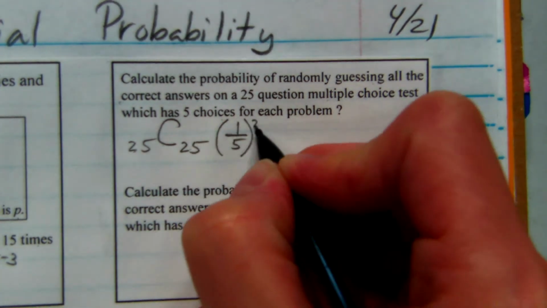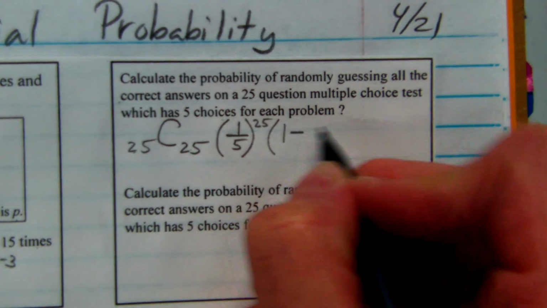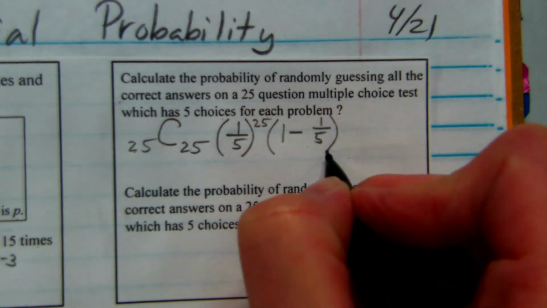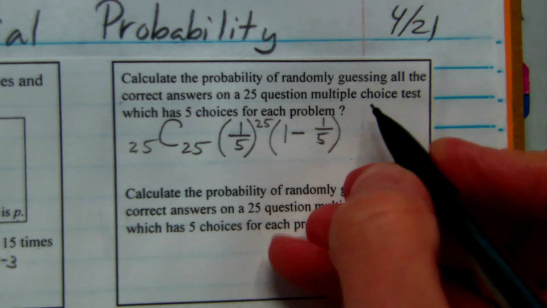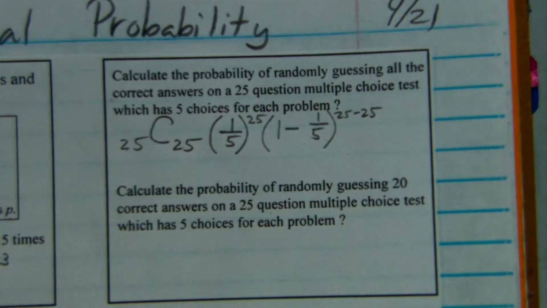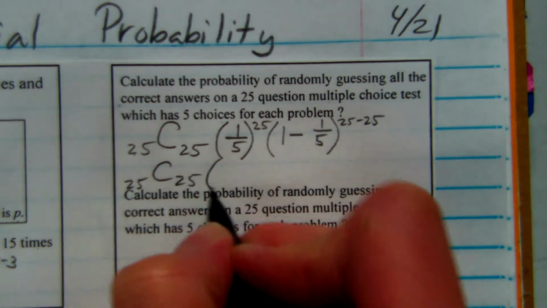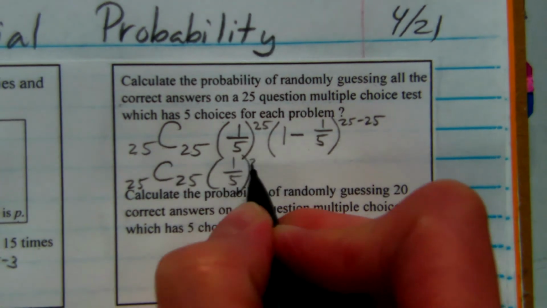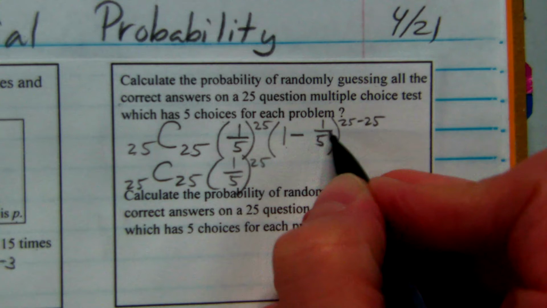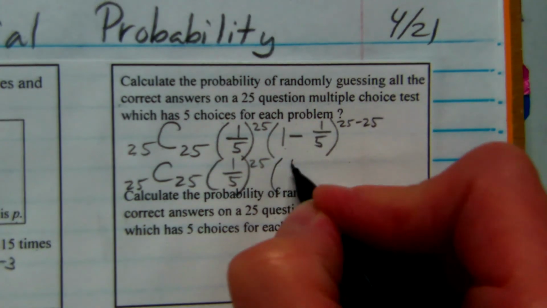And we're going to take that to the 25th power. And then you do 1 minus 1/5 in here, and you'll have 25 minus 25 up here. So we'll clean that up in a second before we type it in. So it's 25 C 25, 1/5 to the 25th.